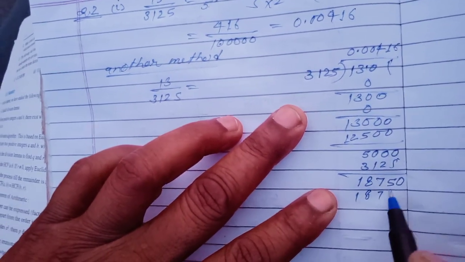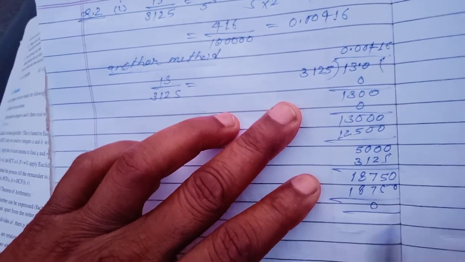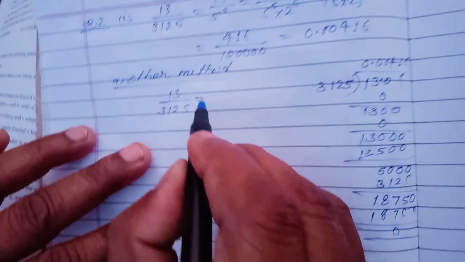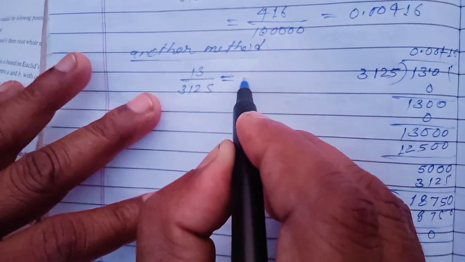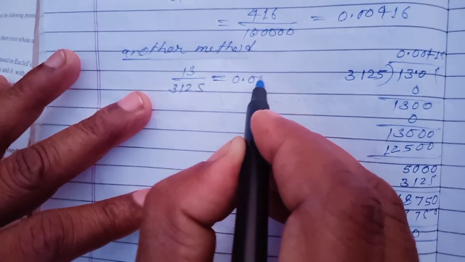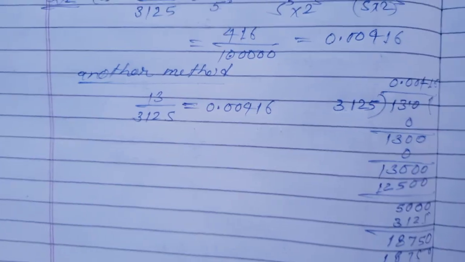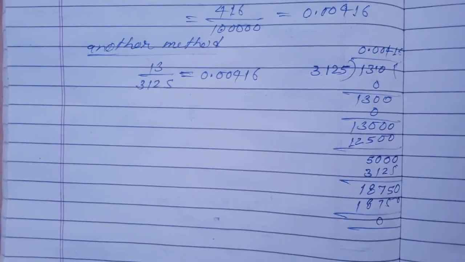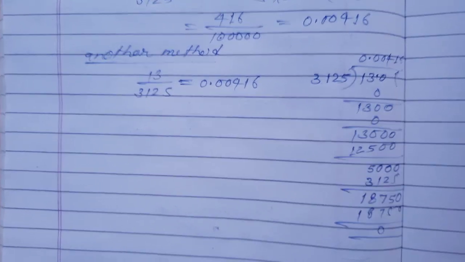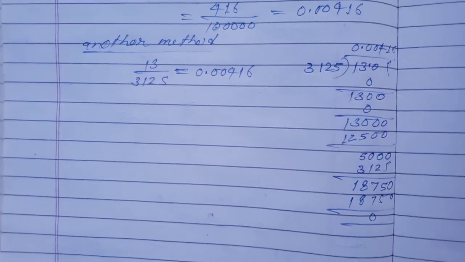So the decimal expansion of this is 0.00416. This is a terminating decimal. Okay. Similarly, you have to solve all the questions of question number 1 and 2.